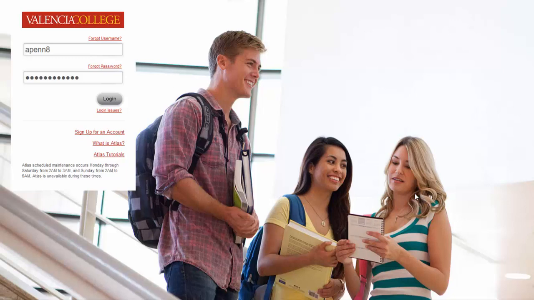In this tutorial, you will learn how to revisit the Faculty Incentive Plan Tool link inside of the Atlas portal, access the Faculty Incentive Plan Tool, and review initial faculty member submissions inside of the dashboard of your faculty status page. To get started, log into Atlas at atlas.valenciacollege.edu. Enter your Atlas credentials and click the Login button when you're ready.